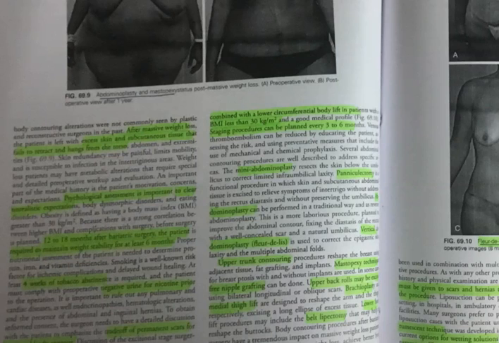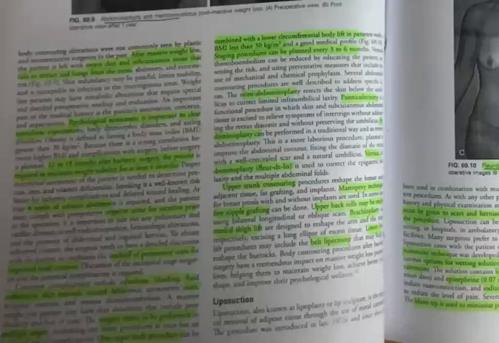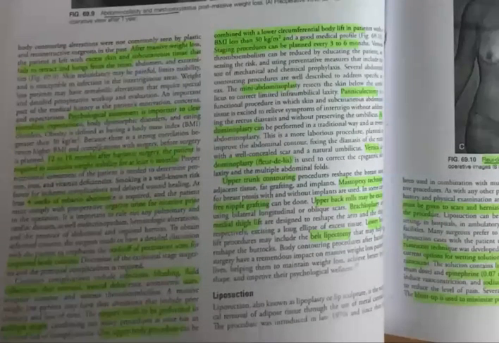So the skin redundancy may be painful. It will limit the mobility of the patient and is susceptible to infection in the intertriginous areas. Psychological assessment is important to clear unrealistic expectations. So the main thing is we should counsel the patient before surgery. Another important thing is after bariatric surgery, the patient should maintain stable weight for 12 to 18 months.